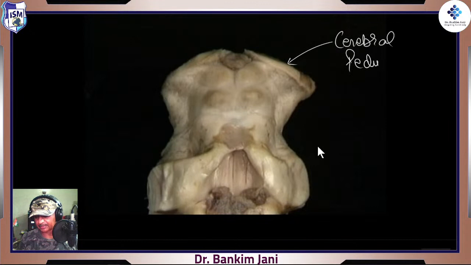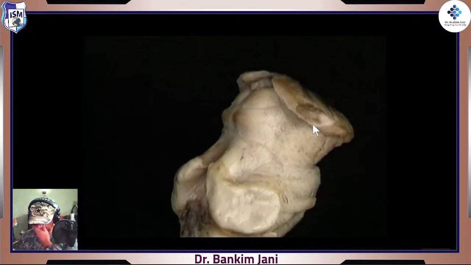So the midbrain is over here, and from here it spreads, and these are the cerebral peduncles. We have already talked about it. Cerebral peduncles, on both sides.